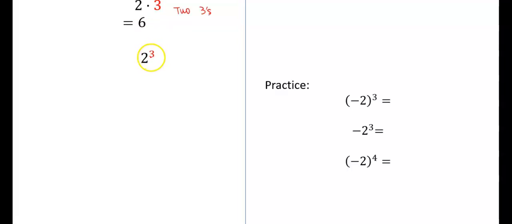But if this 3 is raised, the meaning is different. So we need to remember what it means. When 3 is raised, it means we multiply 2 3 times. So this is just the definition of the symbol, and a mathematician created the symbol for us, and we need to follow the symbol. A lot of students confuse these two questions.